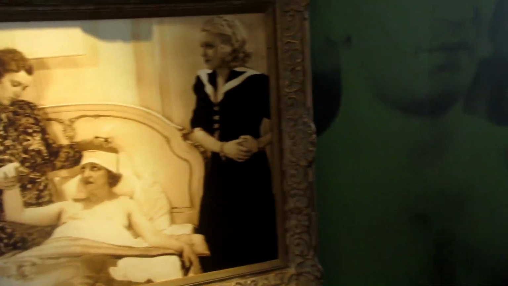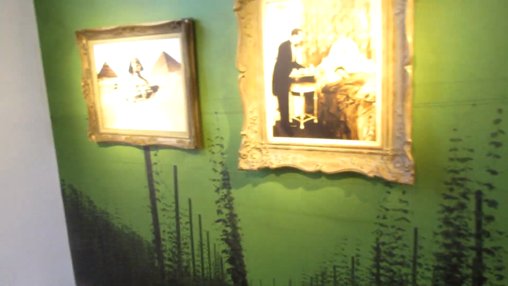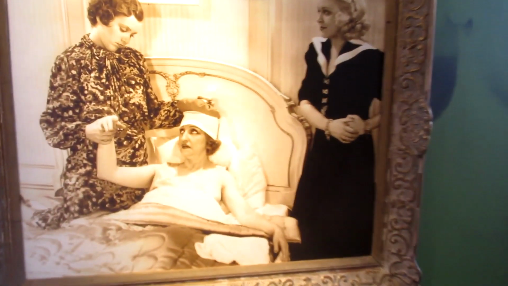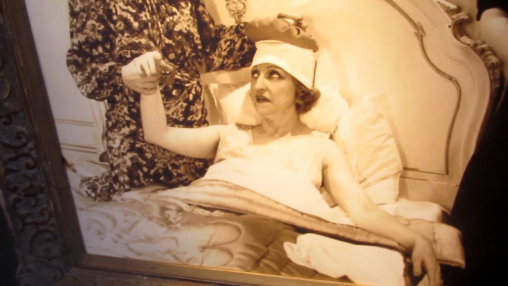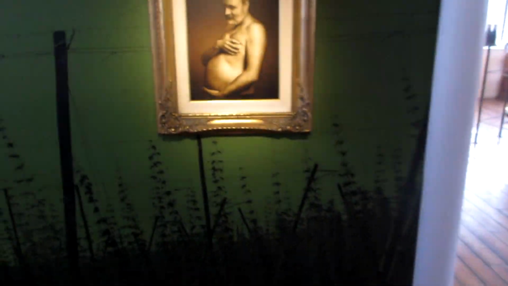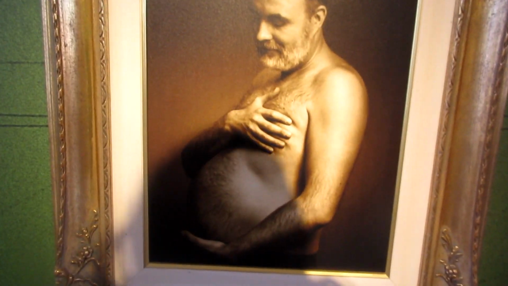I think that's what they're going for. All these people are ill. Not sure why. So then I listened to the audio guide. Oh, so this woman just has a hangover. And then the guy over here just has a beer belly.